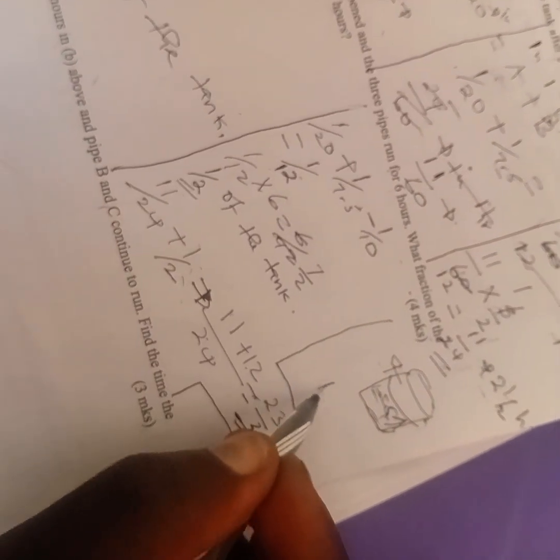So we will take the full tank, let's say 1, minus this one, which is 23 over 24. Or you will take the denominator and write 24 over 24 minus 23 over 24.